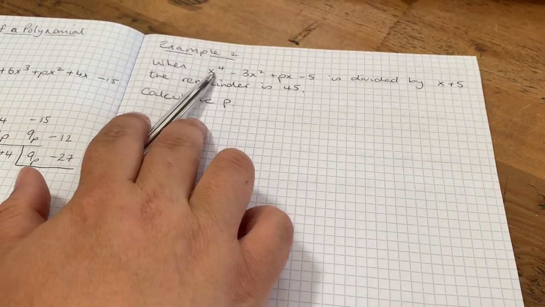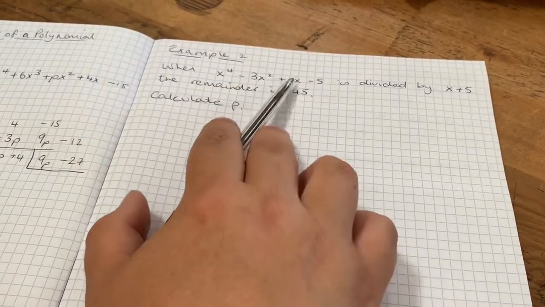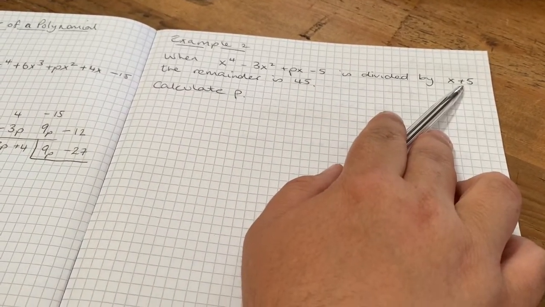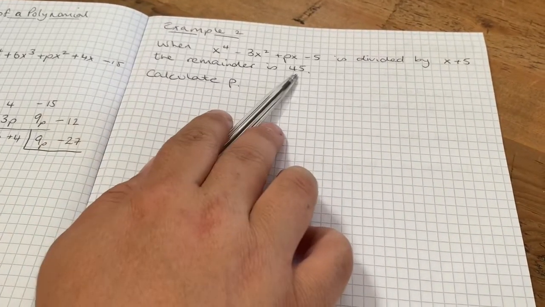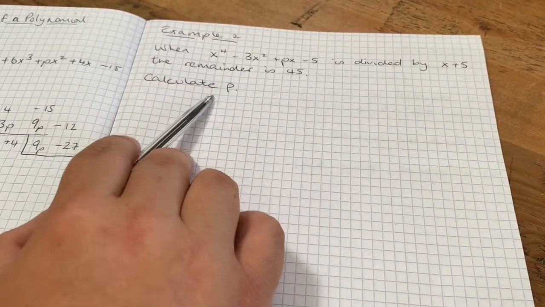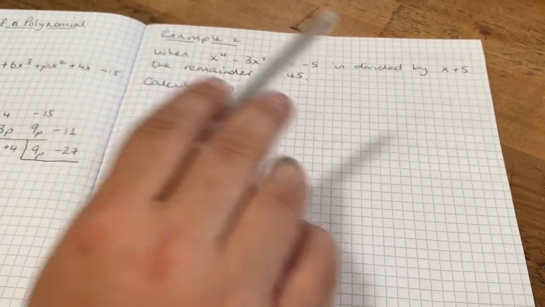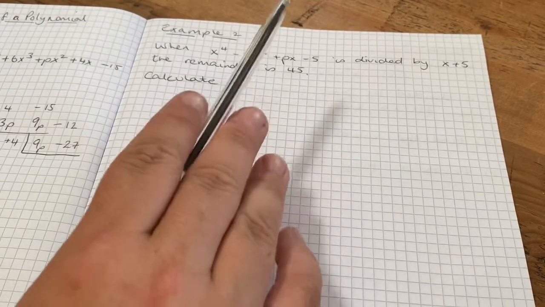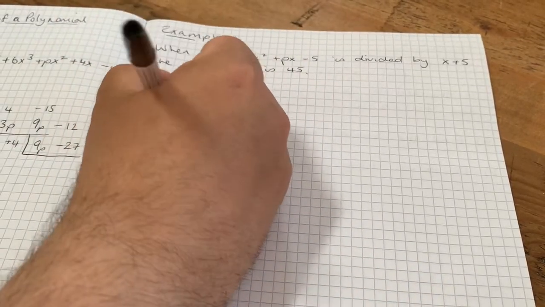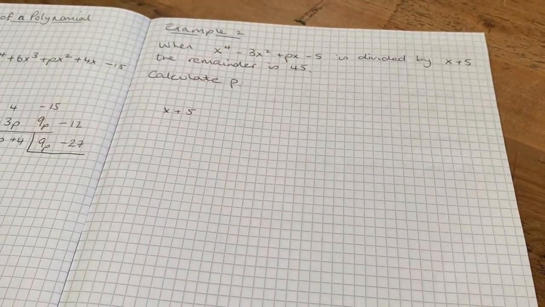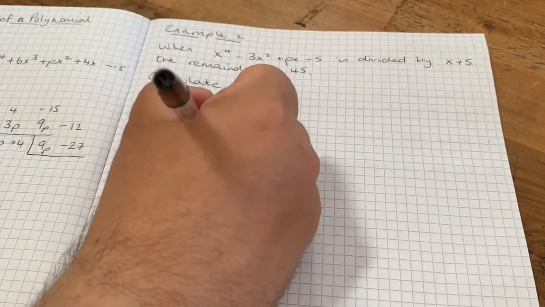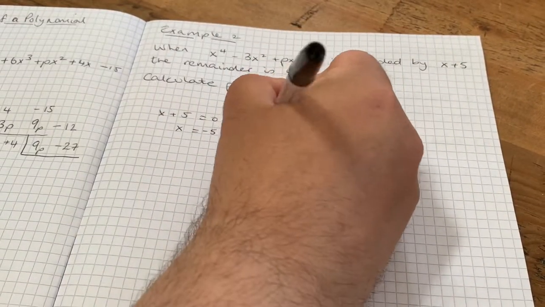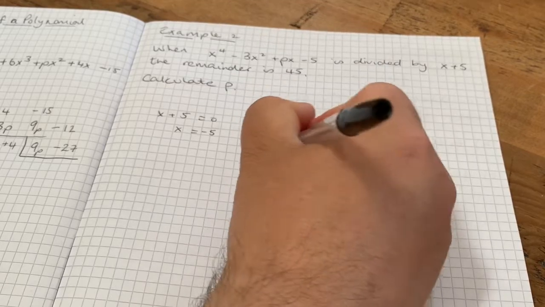So when x to the power 4 minus 3x squared plus px minus 5 is divided by x plus 5, this time you get a remainder of 45. Calculate p. So this time it's not a factor, it's not a root. This time when I divide it by that, I'm getting a remainder of 45. Okay, so same process really. Start off with x plus 5 equals 0, take the 5 to the other side, so x equals minus 5, and then that is what you put through your synthetic division.